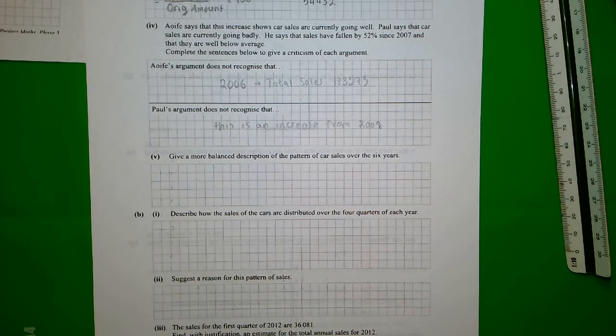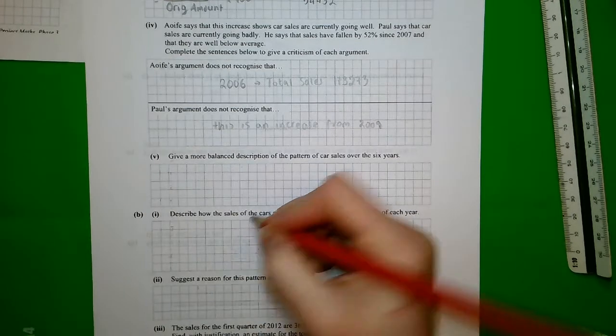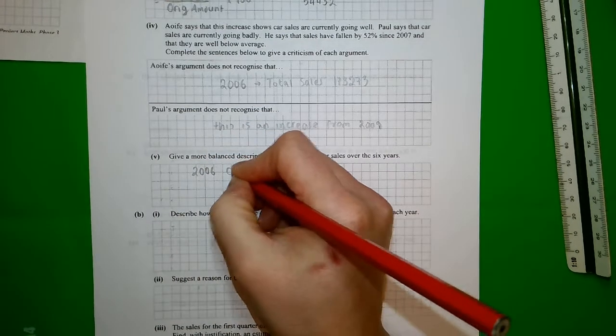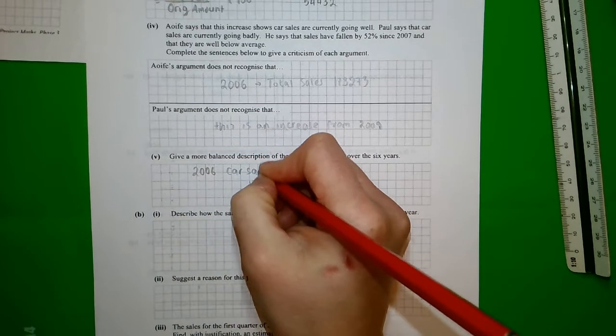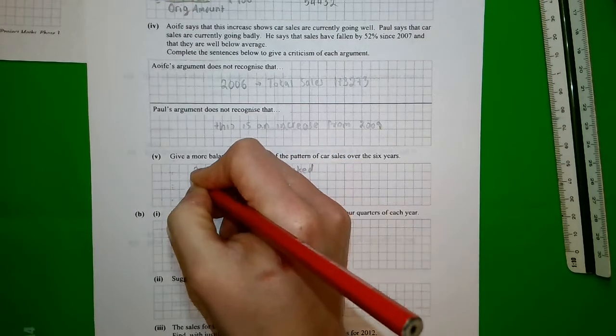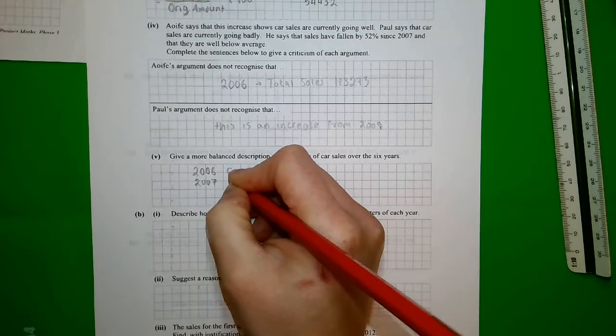So just to give a more balanced description of the pattern of car sales over the 6 years, we can say that from 2006 car sales spiked. In 2007 they increased slightly again.